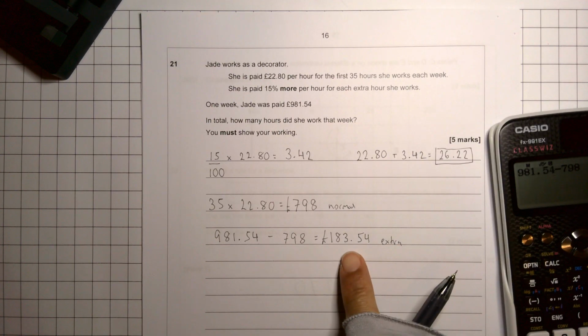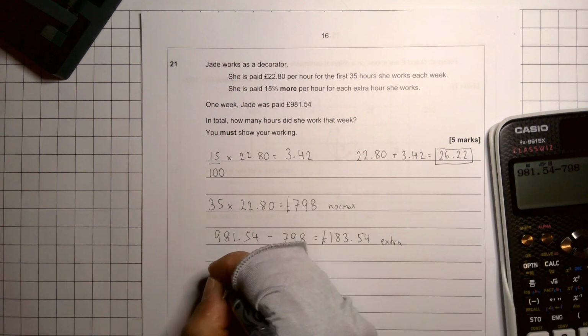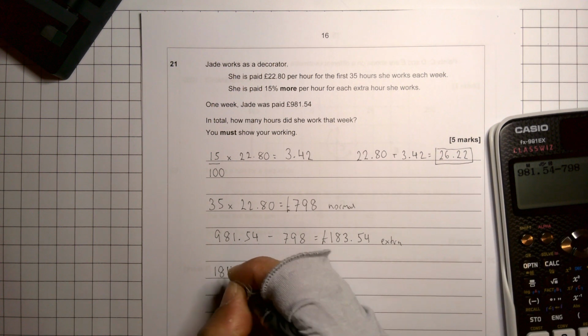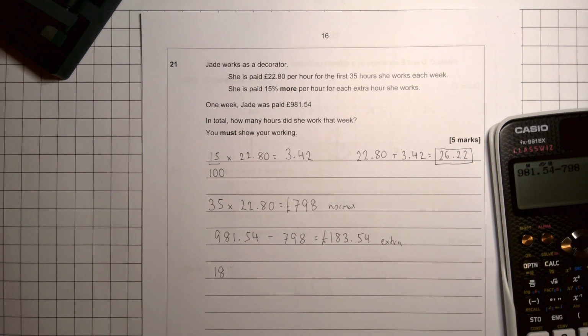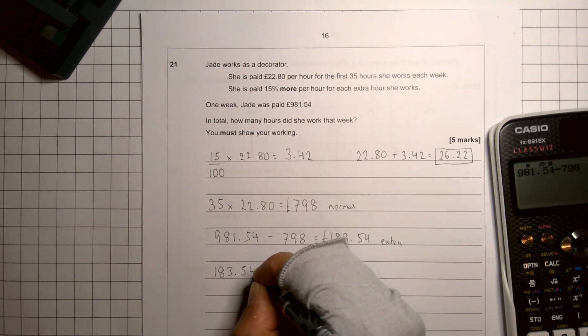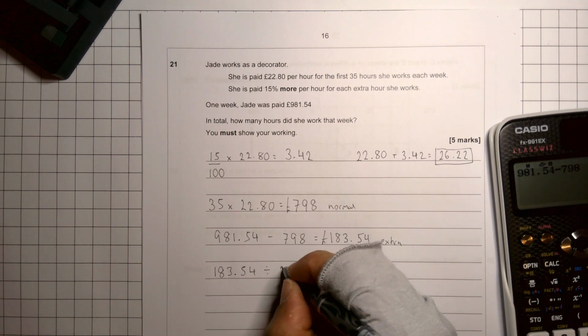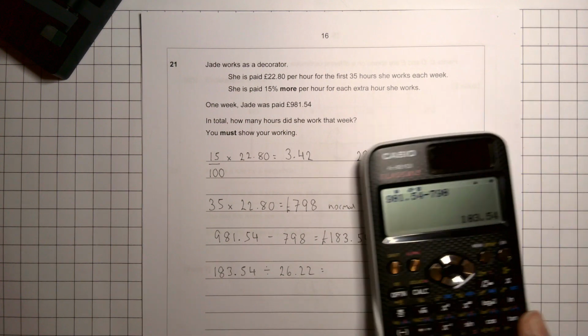To find out how many hours she worked, we're going to have to divide that by the extra rate there. So we have 183, sorry about that, made a little mistake there, 183.54 divided by 26.22, and that will tell me how many hours she did extra.